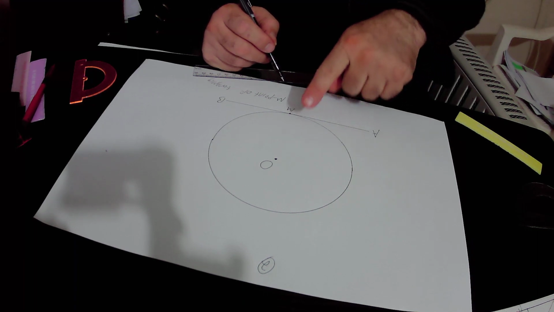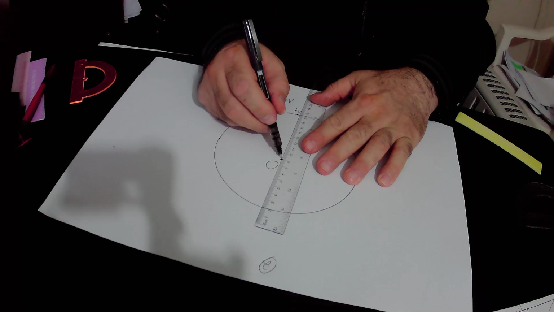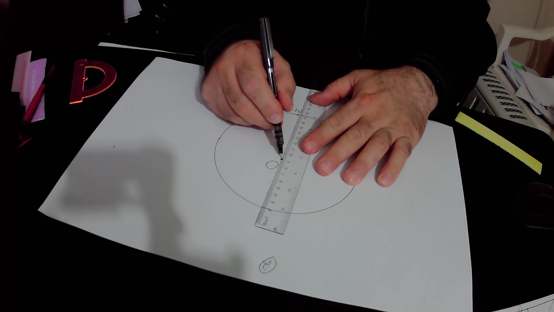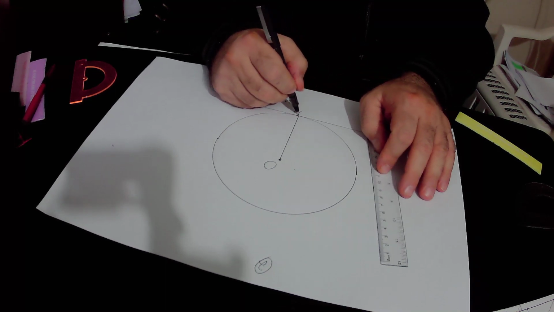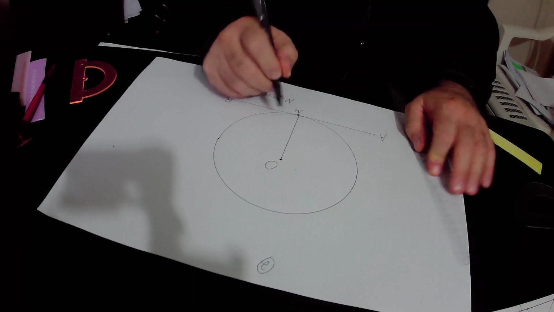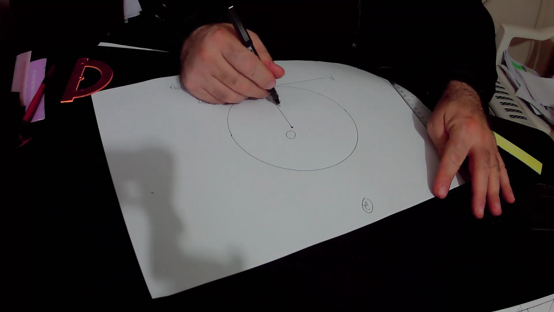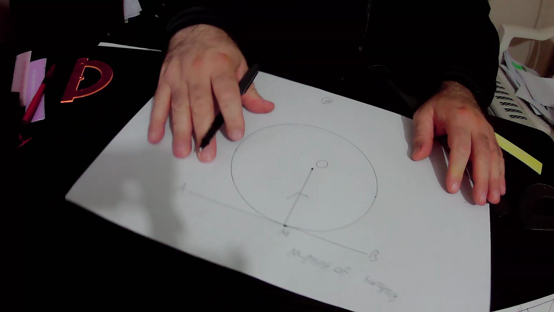Then we will join points O and M together by a straight line. OM is the radius of this circle, so we define it as R.